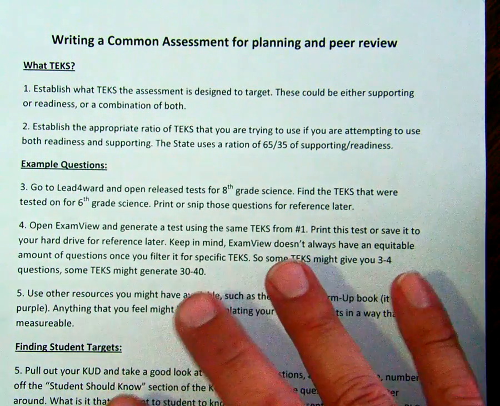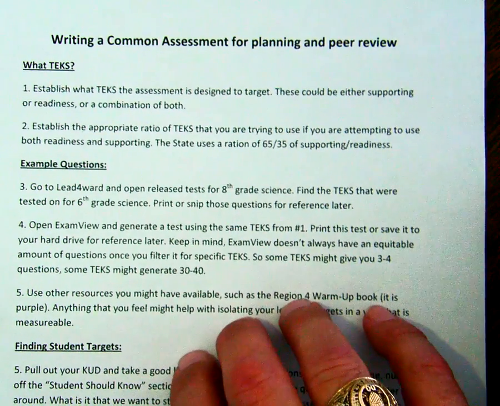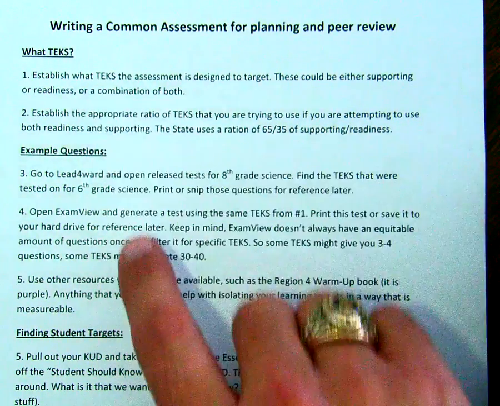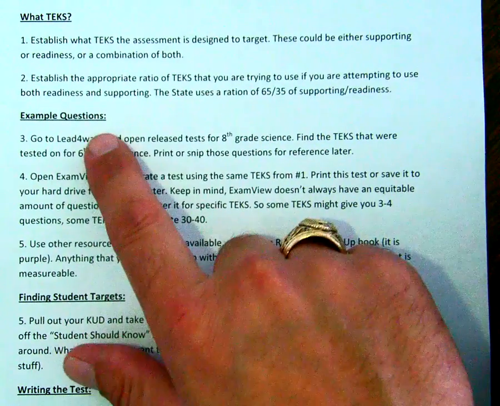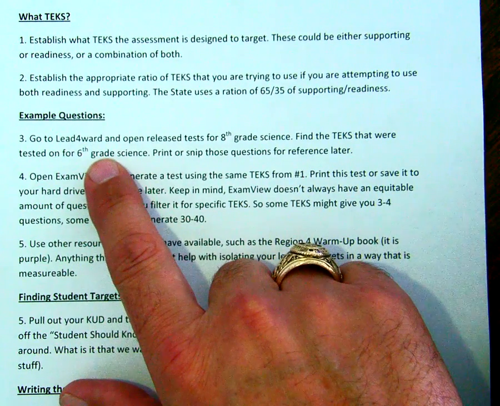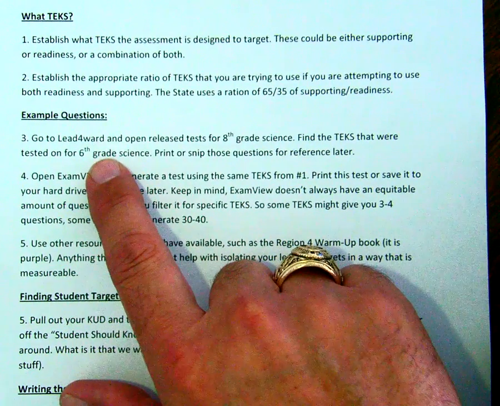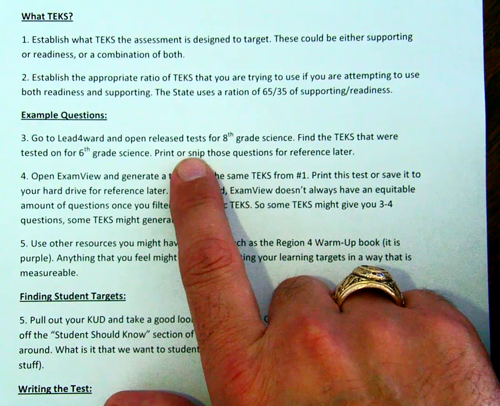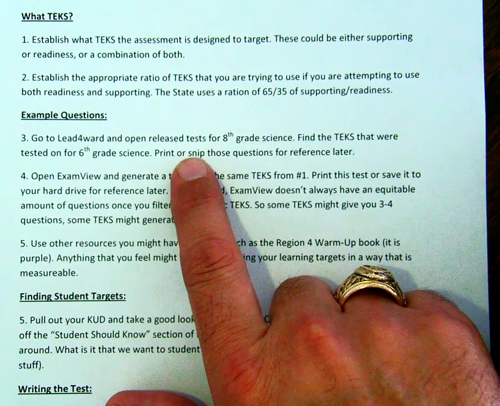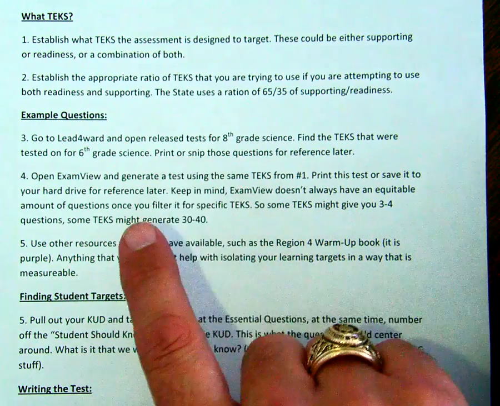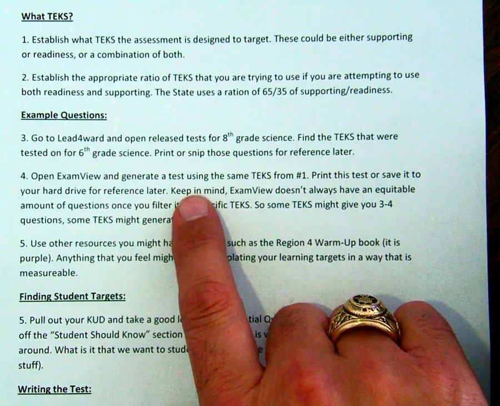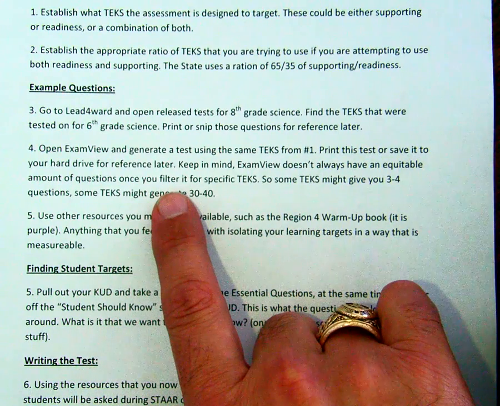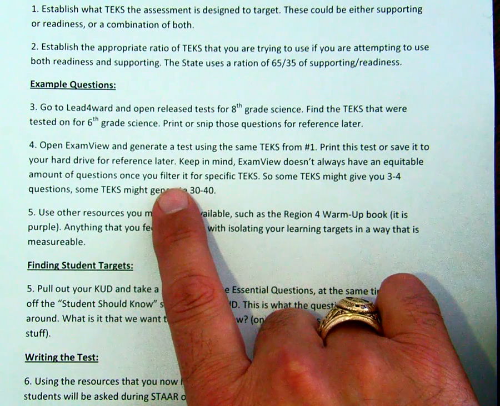So just to hit some of the quick things, you want to know what the TEKS are that you're attempting to target with this. There are things you can do to find example questions. You can use Lead Forward, which I highly recommend that you become very, very comfortable with. It tells you supporting TEKS, readiness TEKS. It also gives you other information when it talks about how to dual code for process TEKS. This is, again, related specifically to science, but I'm sure it overlaps into other curriculum as well. Open ExamView if you have access to that, and generate tests based on TEK, and then just use that.